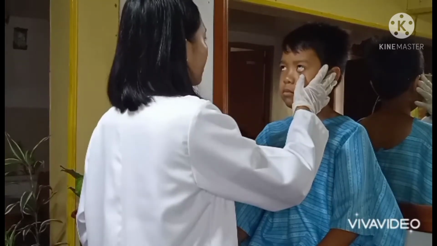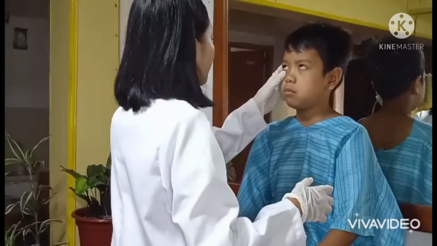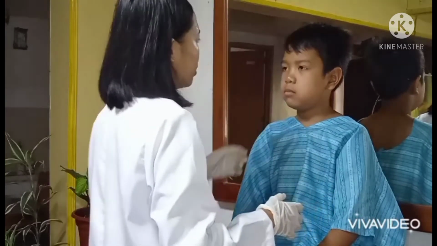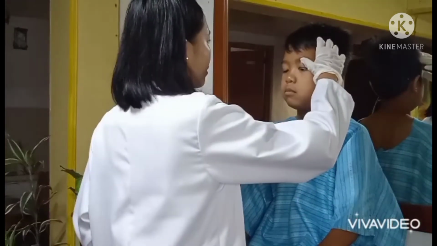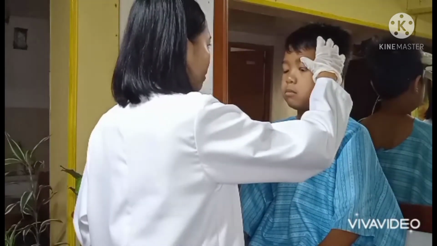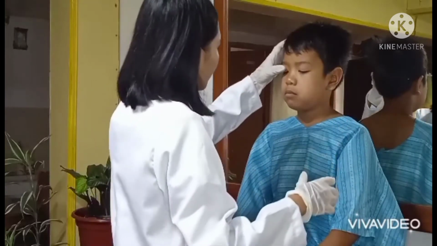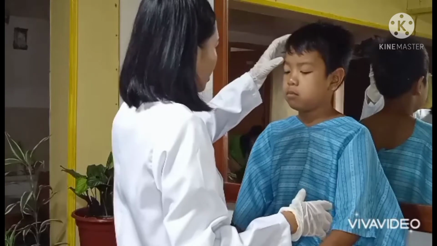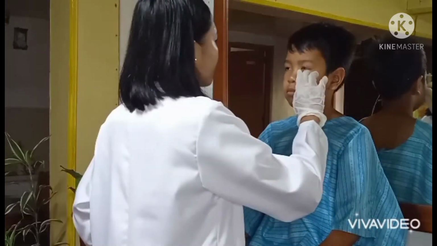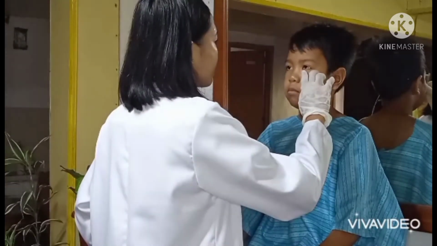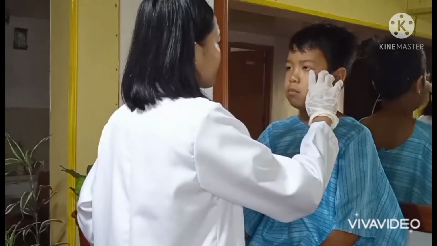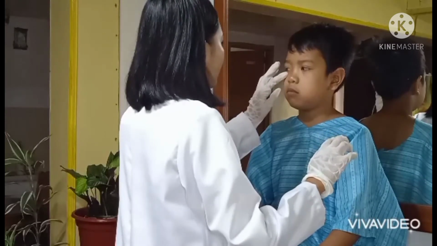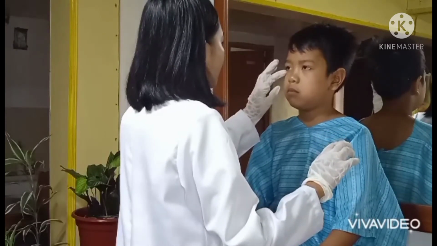Then ask the patient to open his eyes and look up as we invert the lower lid to inspect the lower conjunctiva. Then have the patient look downward as we pull up his eyelid to inspect the upper conjunctiva and sclera. Palpate the lacrimal apparatus by gently pressing below the orbit. Pressure should not produce exudate.